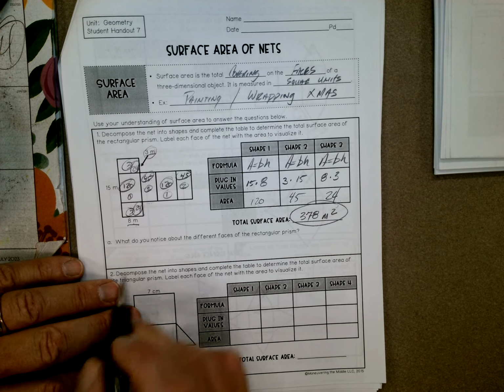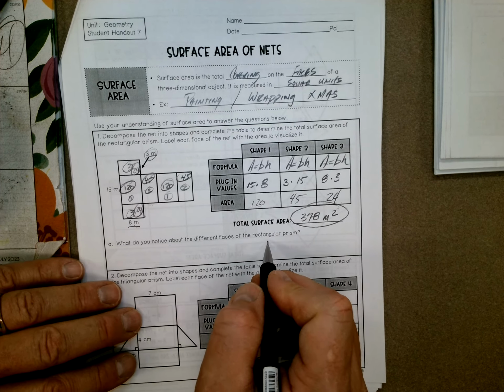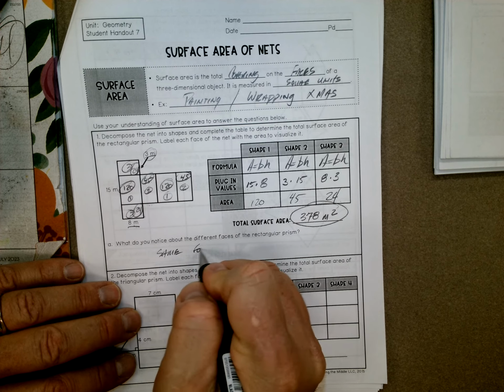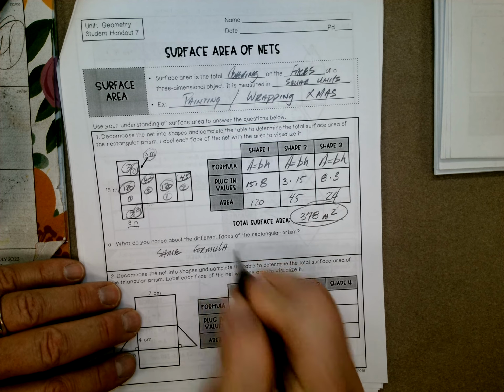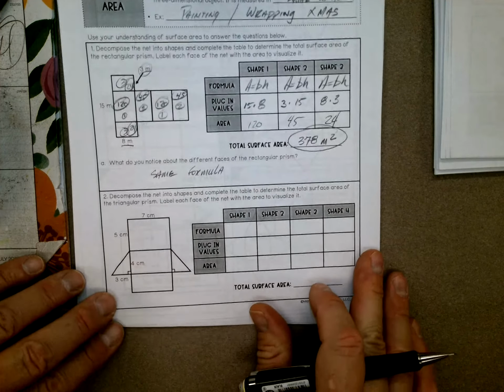So what do I notice? What do you notice about the different faces on the rectangle of the prism? What do I notice? That they all have the same formula, all right? It's all the same formula, all right? So not too bad there, right? All right, let's take a look at this next one.